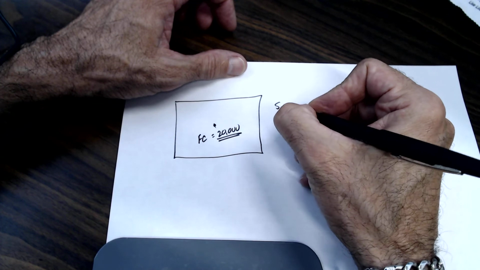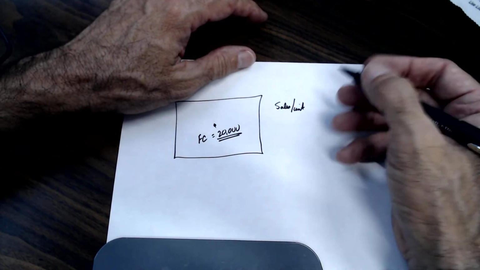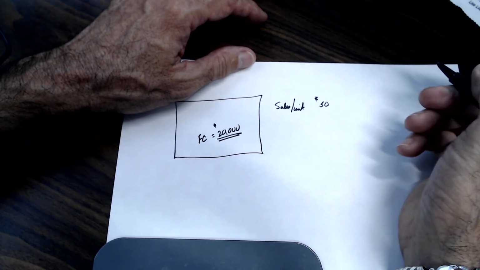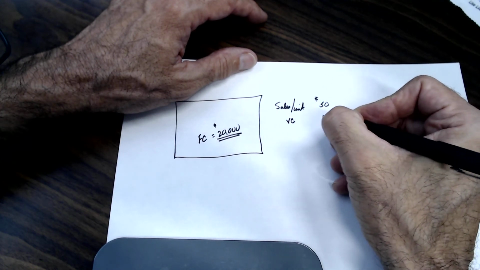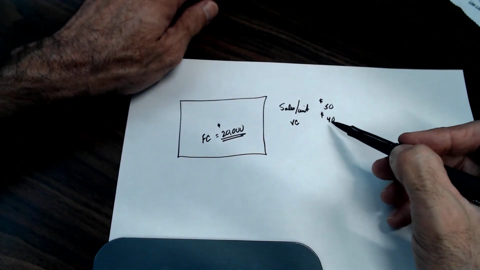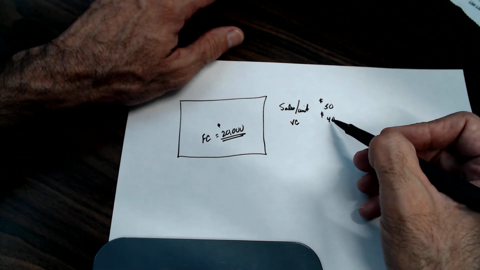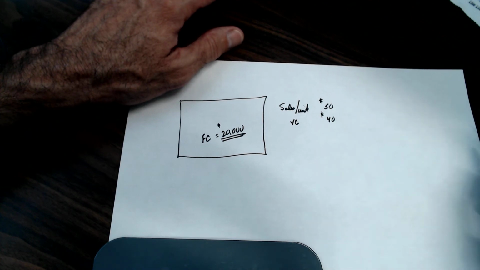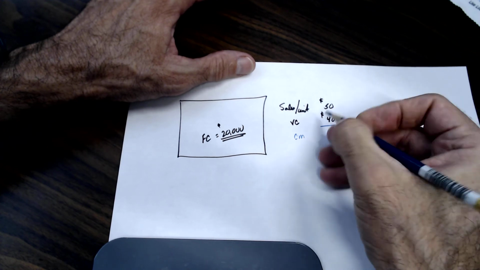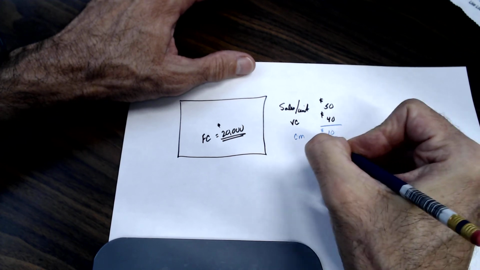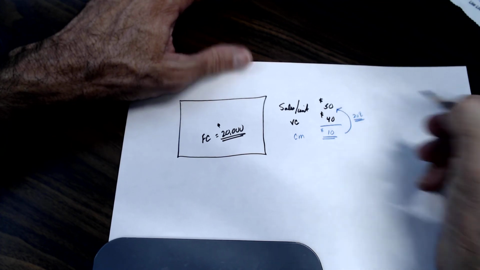$20,000. Sales price per unit, and since this is my company, I know what the unit stuff is. Let's call it $50. Whatever it is I'm making, I'm going to sell them for $50, and their variable cost is going to be $40. So they're going to cost me $40 in material and labor, and I'm going to sell it for $50. So I can see that my contribution margin is $10, or 20%.